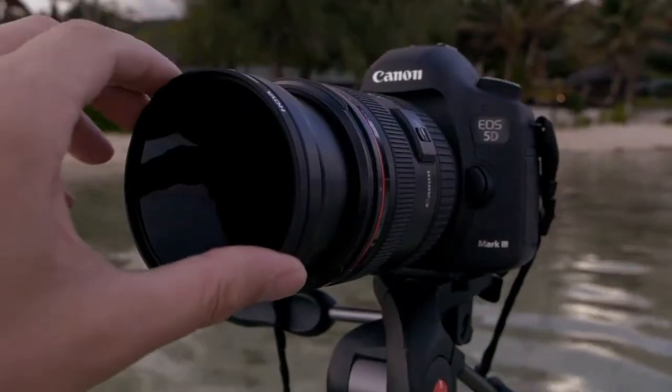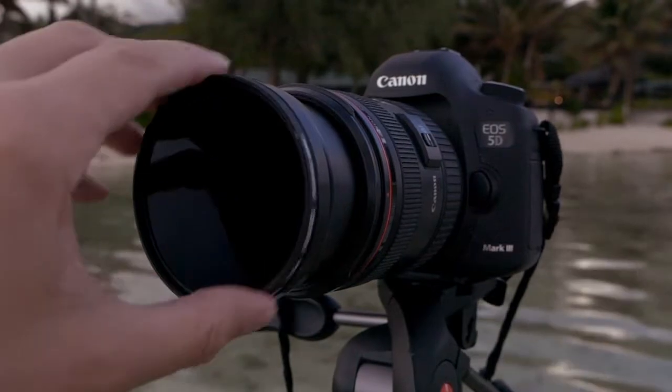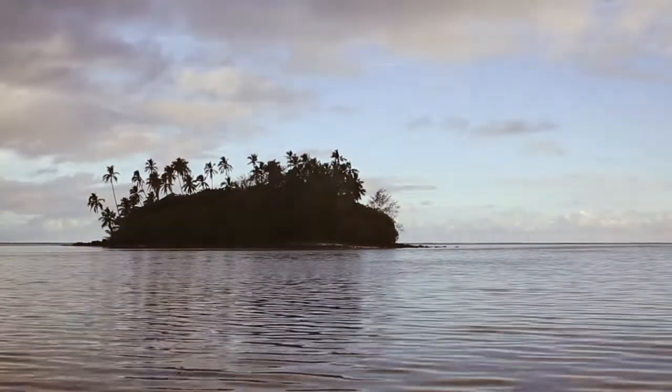You can also get something called a variable ND filter. And what this does is attaches to the end of your camera and you can rotate it. As you rotate it, it actually reduces the amount of light getting into your camera. So it's quite handy. Instead of buying a whole lot of separate filters, you can only use one. There is a drawback with one of these, and that is that it does reduce your image quality a little.